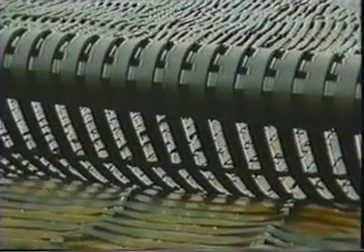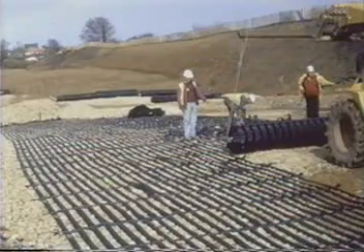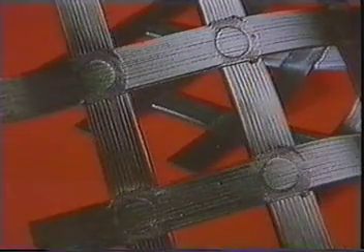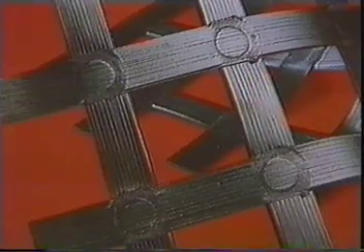Polymeric strips can be mounted in parallel arrays on a non-woven geotextile substrate to form a unidirectional reinforcement. These geogrids are used for reinforcing an embankment constructed over piles. Alternatively, these strips may be arranged orthogonally with thermally bonded junctions to form heavyweight bidirectional geogrids.